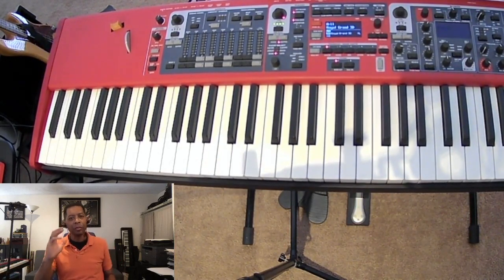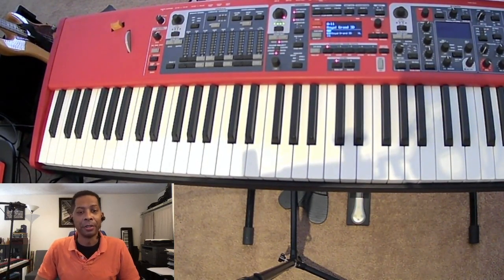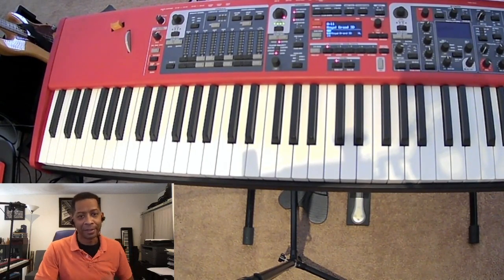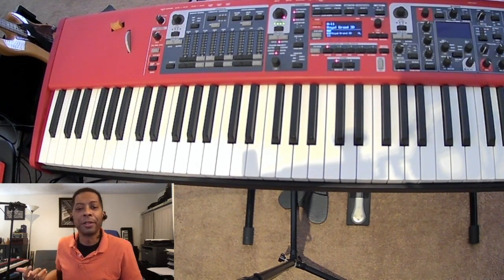Okay, how am I able to play it in all of those different keys? Okay, so we talked about scales last week. I taught you guys the scale of C and the scale of G. So we'll work with the scale of G.